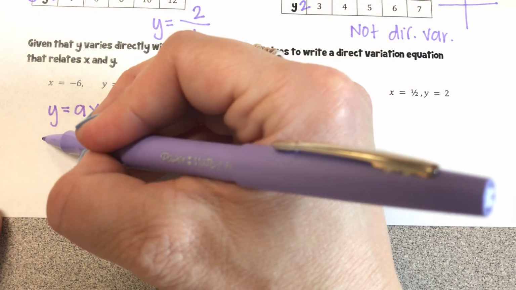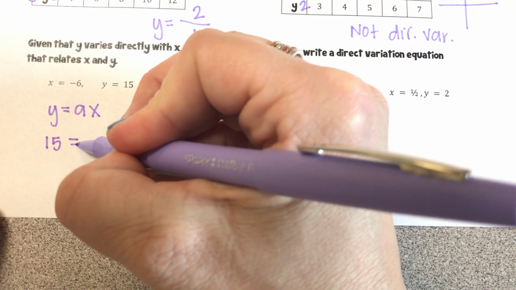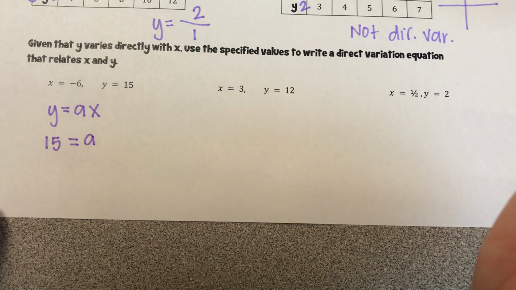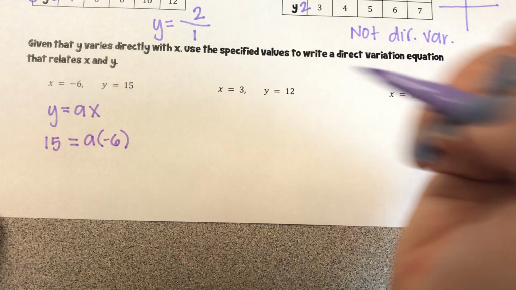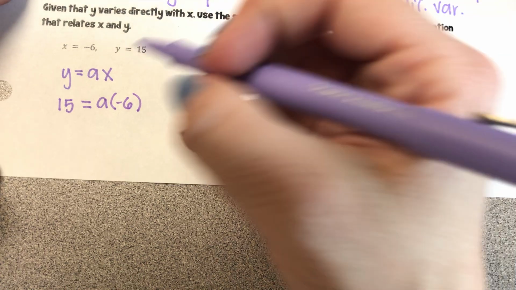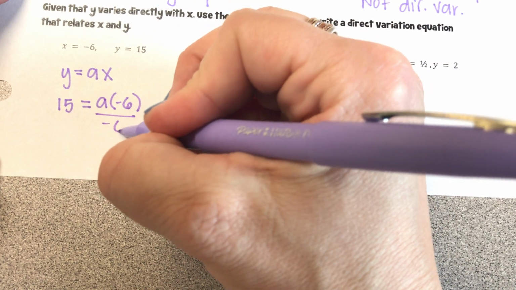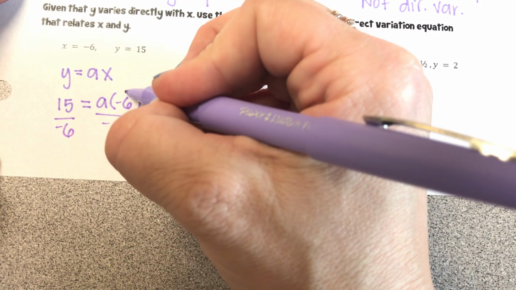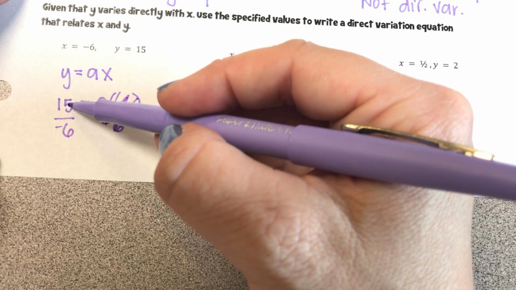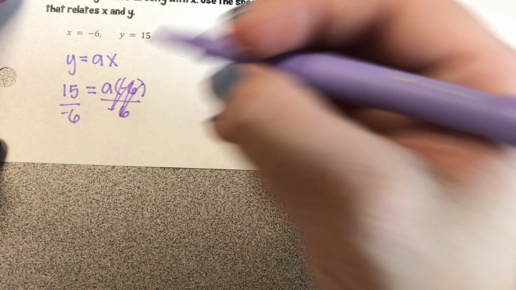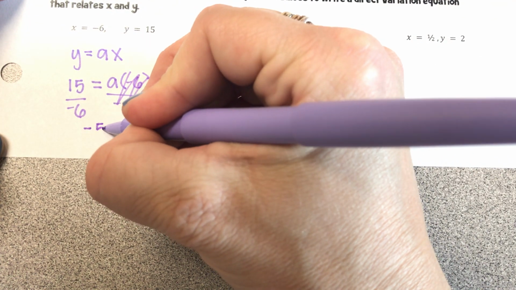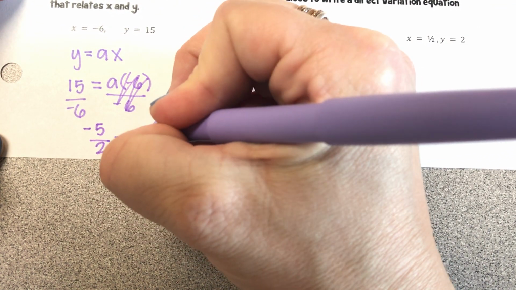So now we're just going to fill these in. 15 equals a, which is what we're solving for, times x, which is -6. So if I'm trying to look for a, what do I need to divide both sides by? -6. So 15 and -6 are both divisible by 3. So I get -5 over 2 equals a.